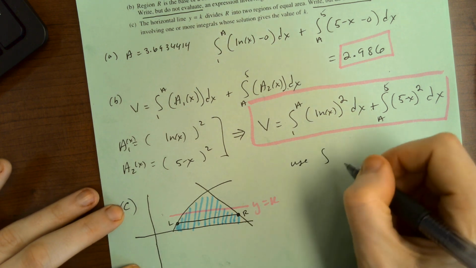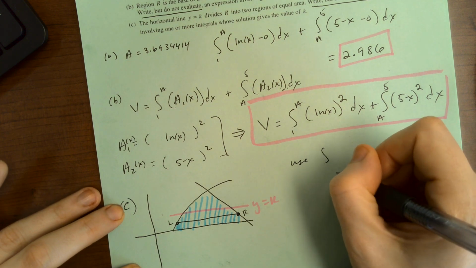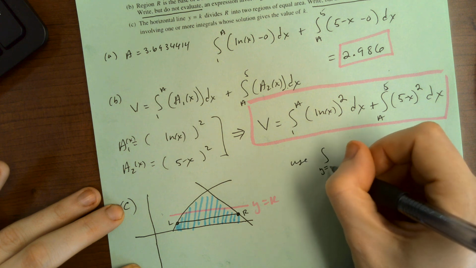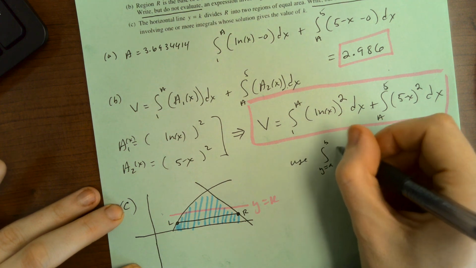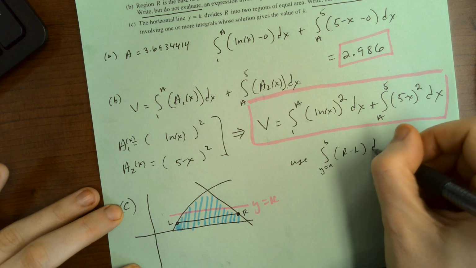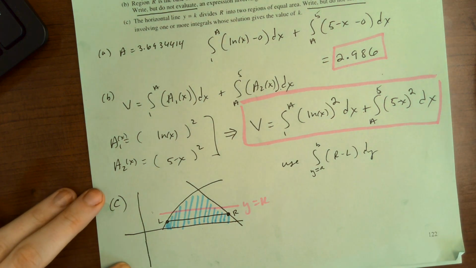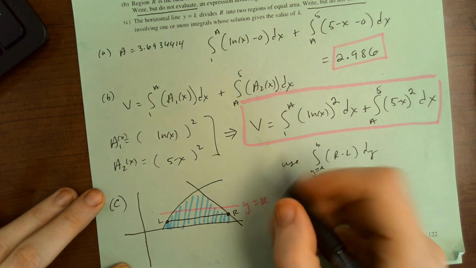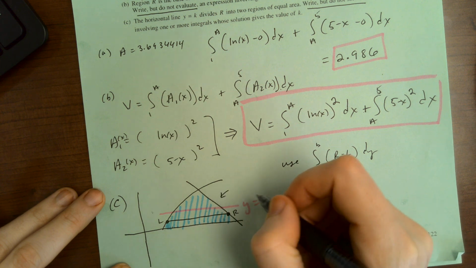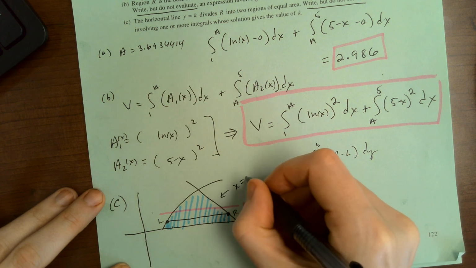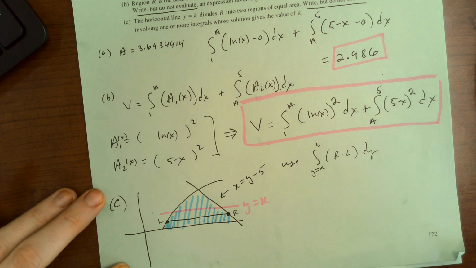So we're going to use the integral from y equals a to b, right minus left, dy. We need everything in terms of y, which means solving for x. So the right function is x equals y minus 5.